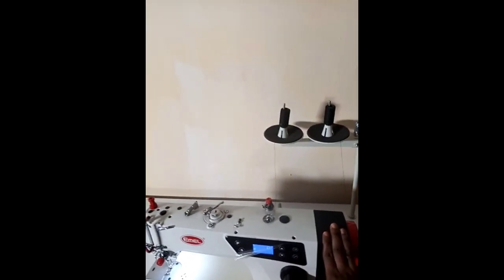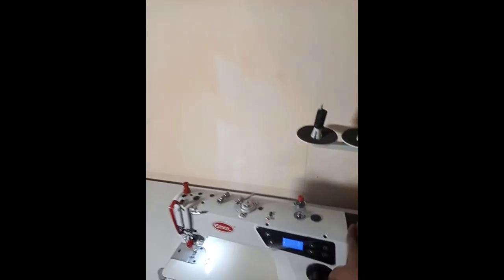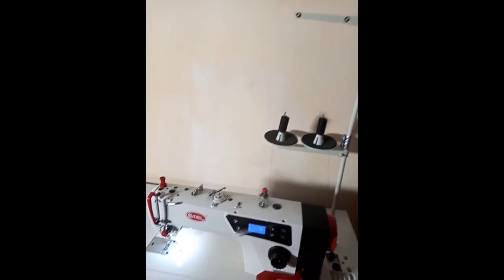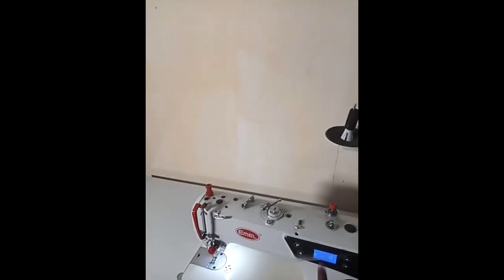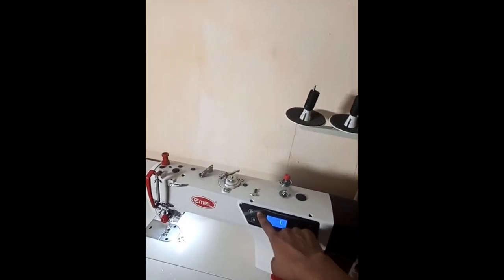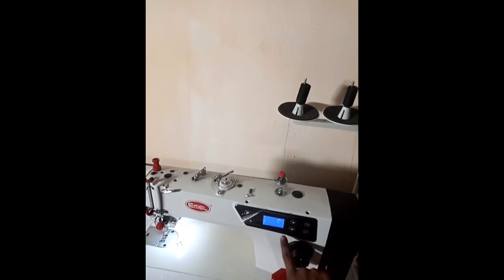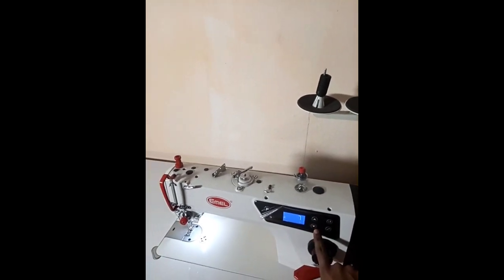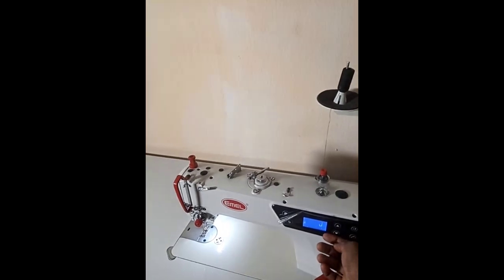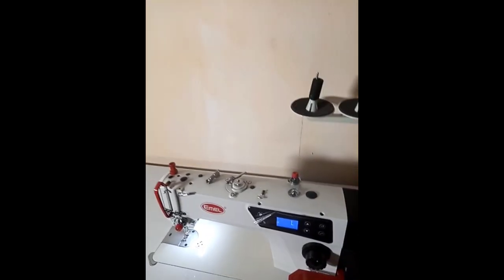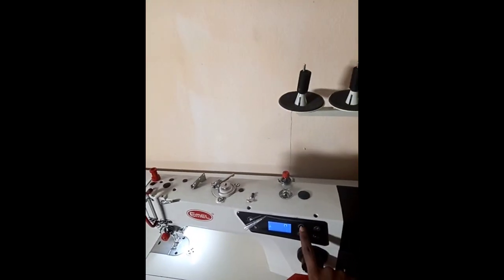The second advantage is it doesn't make so much noise like other industrial sewing machines. So you can control the swiftness, how quickly you want your sewing to go. You can lower the rate or the degree you want your sewing to be at. So yeah, you can increase it using these buttons.